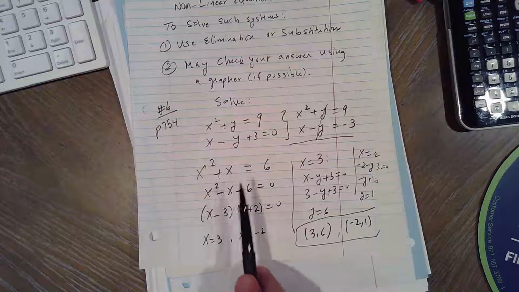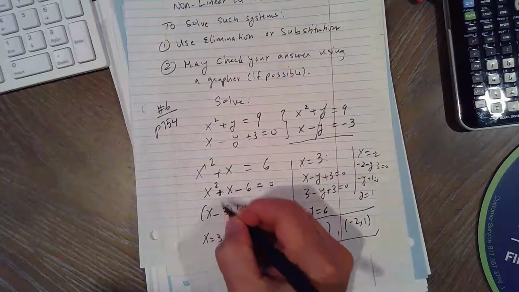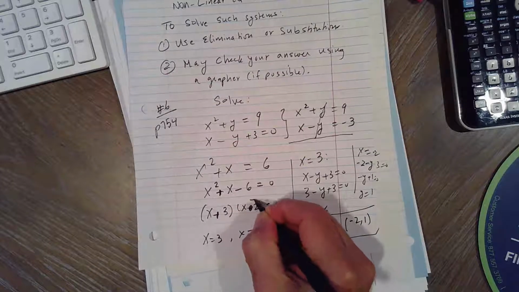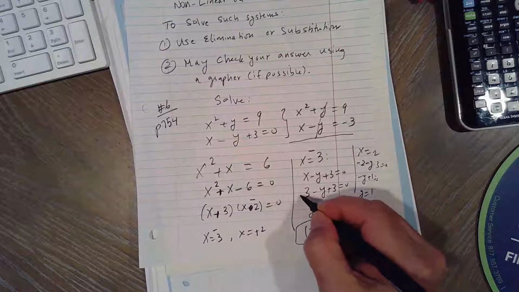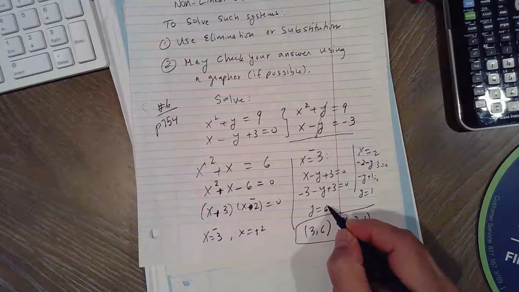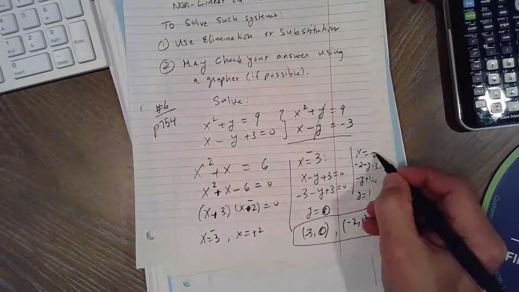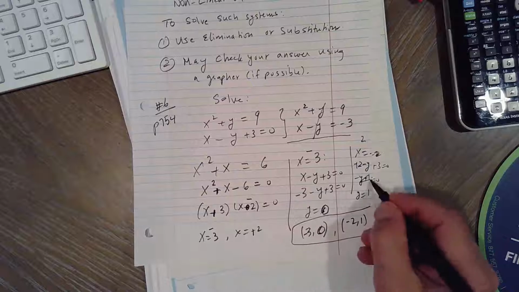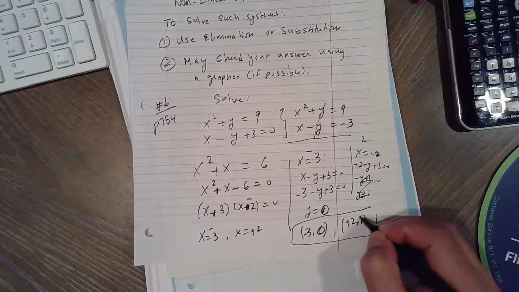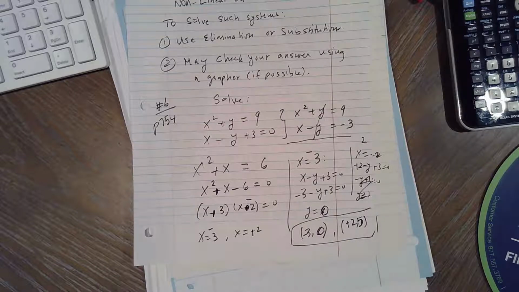I see, no, I made a mistake. X squared plus x equals 6. It should be a plus, I'm sorry. So this should be x plus 3, x minus 2, so x equals -3, and minus y plus 3 equals 0, so y equals 0, so you get -3, 0. And then for x equals 2, you get minus y plus 3, so y equals 5. 2, 5. So -3, 0 and 2, 5. Yeah, I made a calculation error.